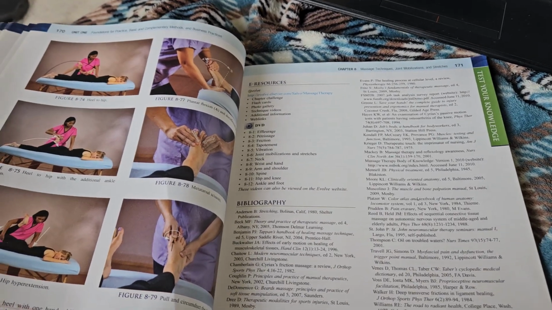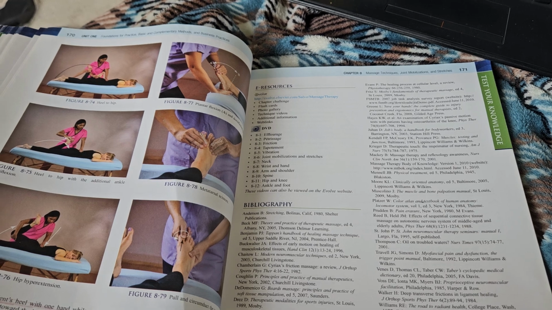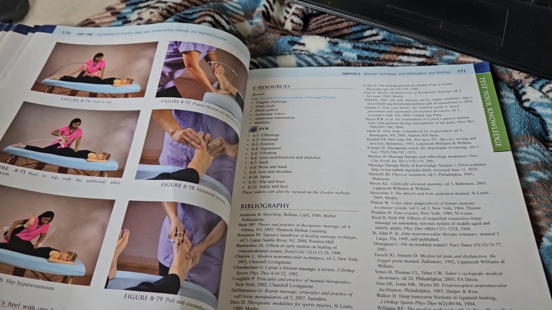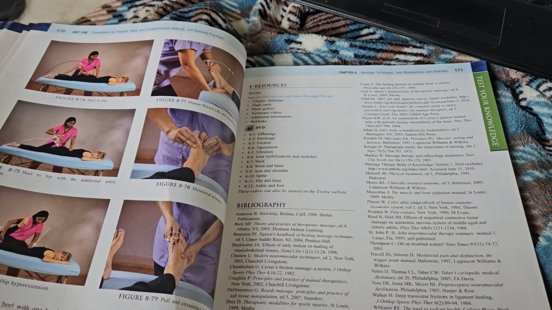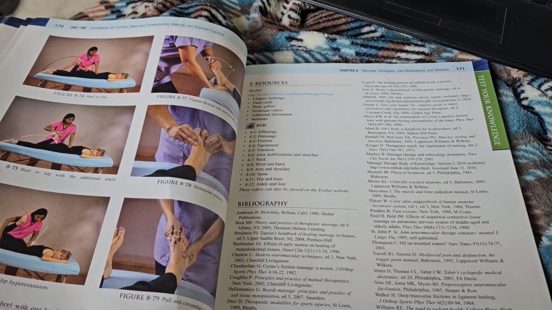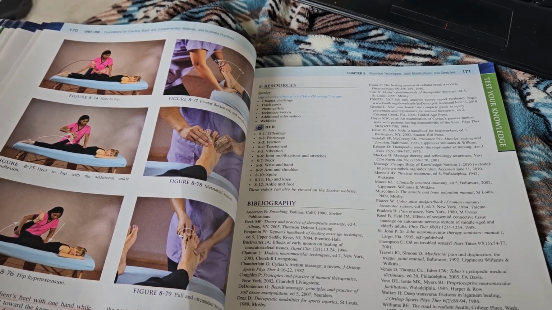And I tell every single client, you have to help me keep the sheets in an appropriate manner. I want to be professional. I want to be a safe massage therapist for you. And some people just didn't care for some reason.